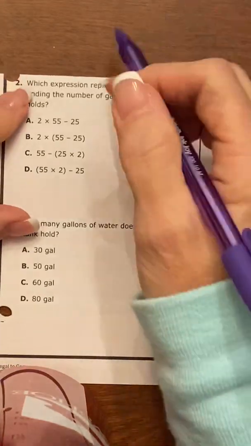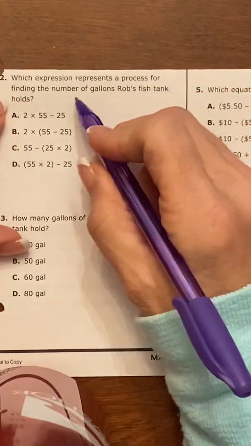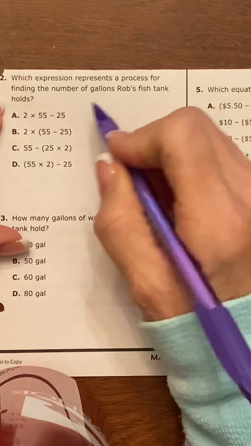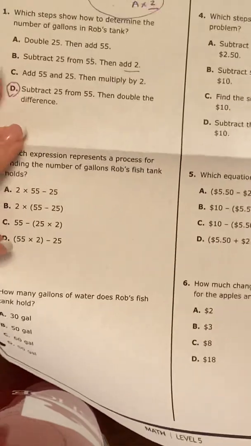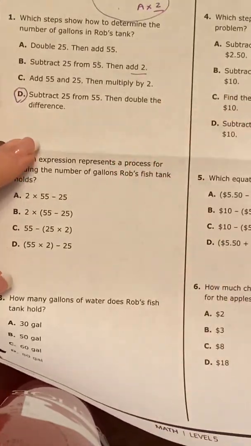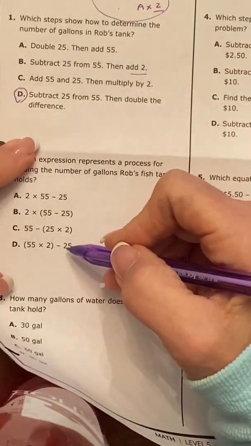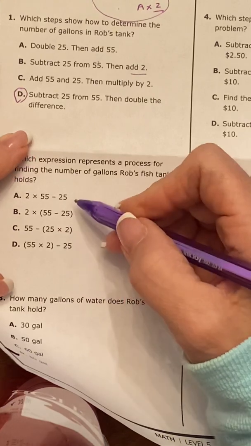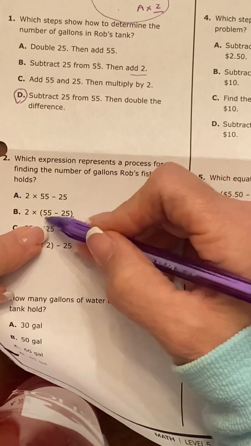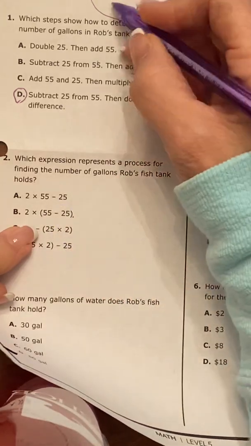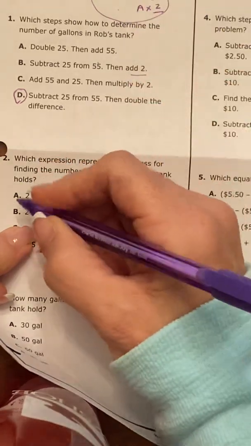All right, which expression represents a process for finding the number of gallons Rob's fish tank holds? Well, we can go back up to it. Which one did we do? We did the 55 minus the 25, and you doubled it. Even though we had it in our own little fancy way.